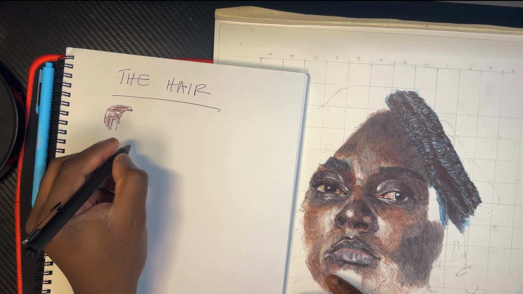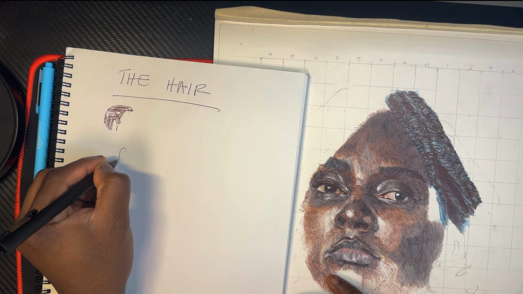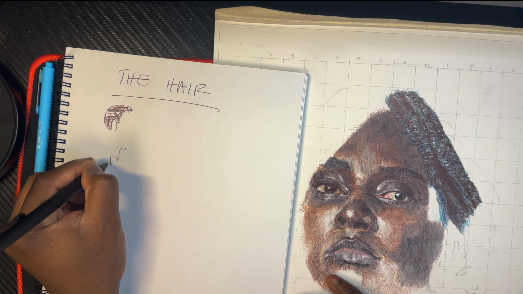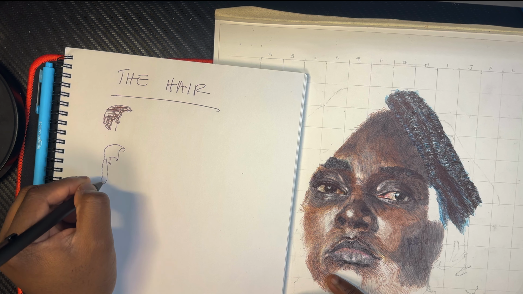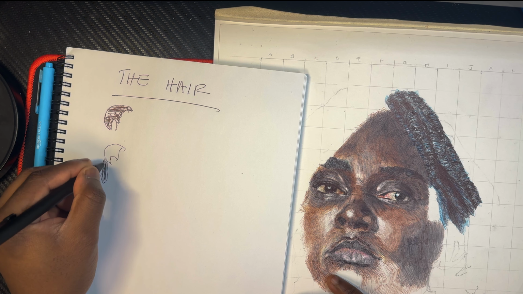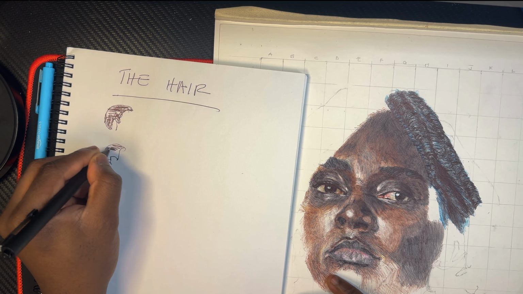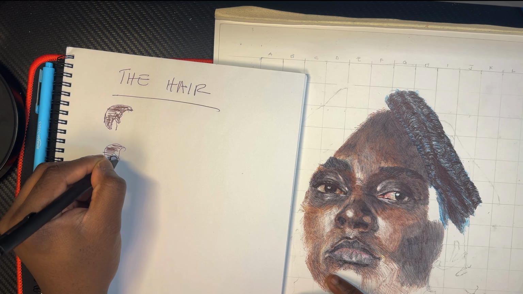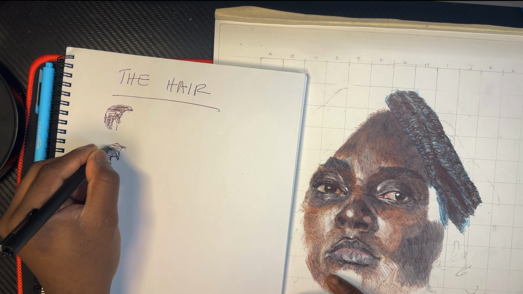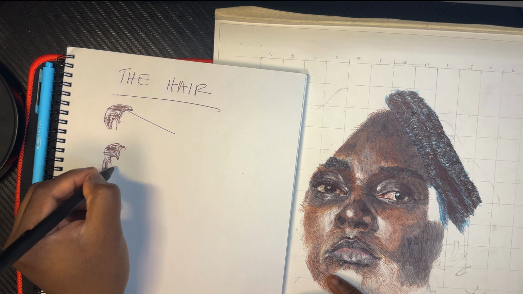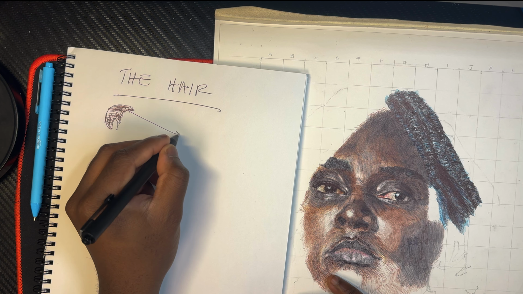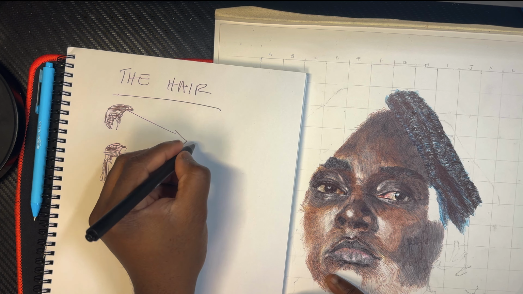You once again just fill in that shape, ensuring that the white paper is not showing, right? So if it is black you're using, you ensure that you cover the gap with that specific color, which helps in the beginning stage.